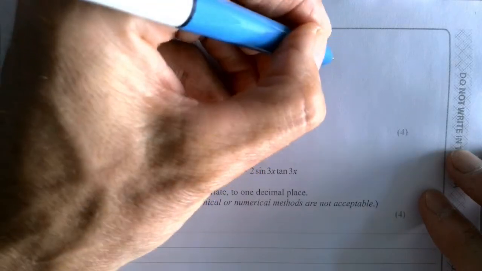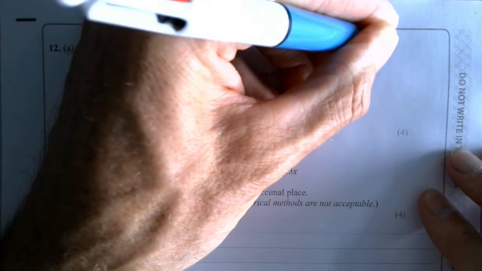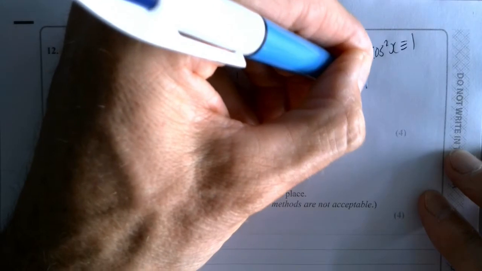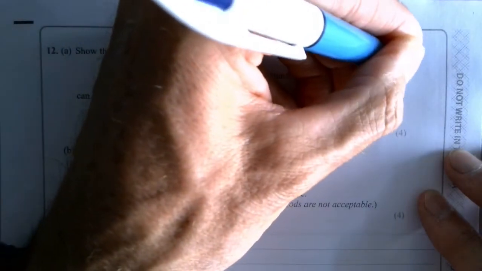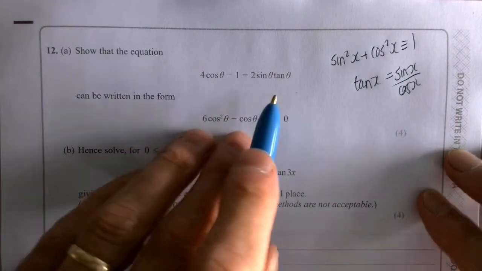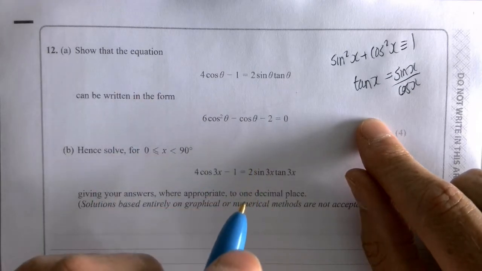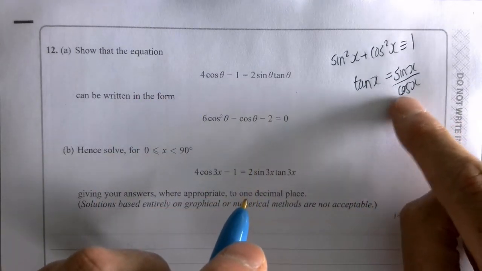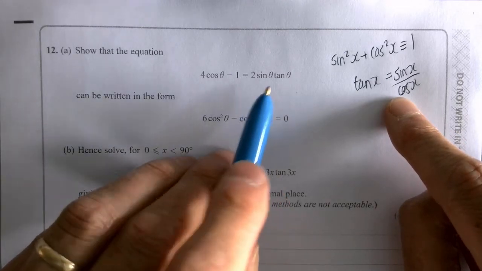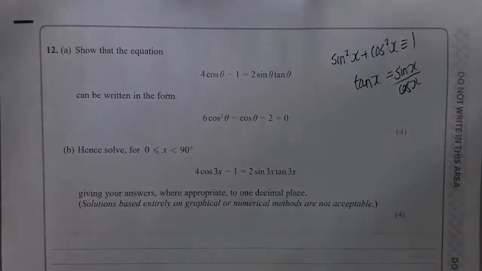And at AS we have 2 identities. We've got sine squared plus cos squared equals 1, and we've got tan is sine over cos. And looking at this, I can't see any sine squareds or cos squareds. So this seems to me to be one where it might involve this. All I can do, in fact, is replace this tan with sine x over cos x. So I'm going to do that.